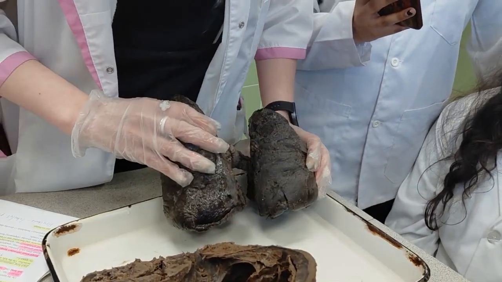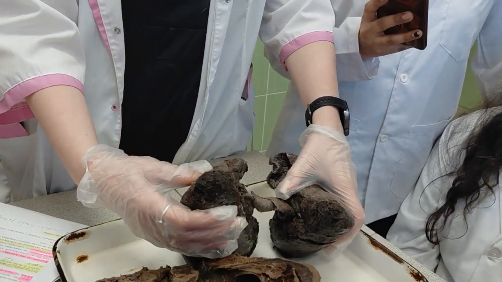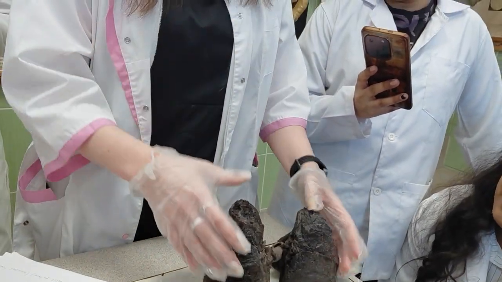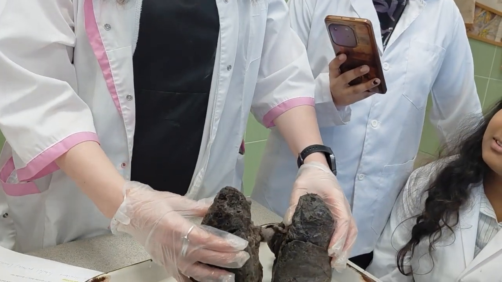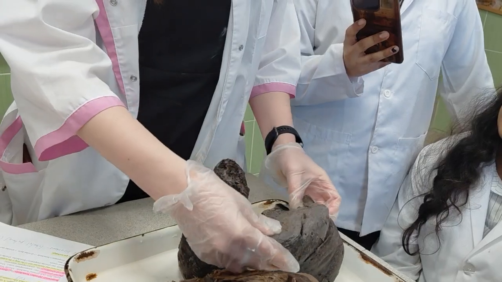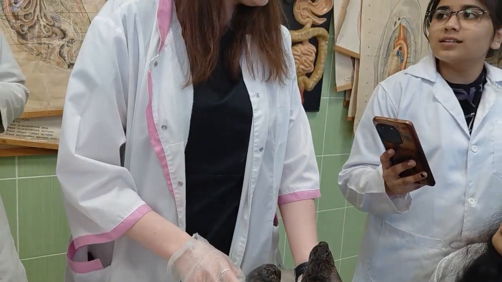Are these lungs of an adult or a child? Maybe no, I think adult. Maybe girl's lungs. Lungs can be small, but everyone's are different, depending on body size.